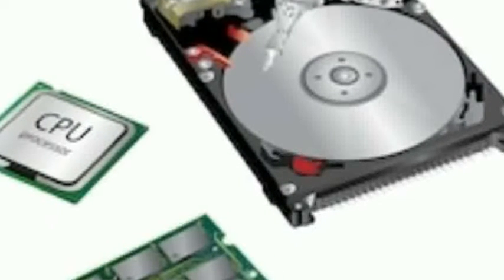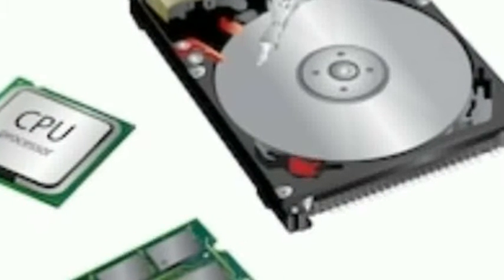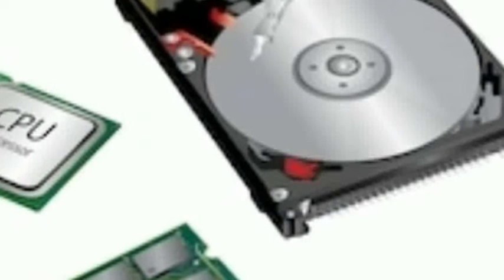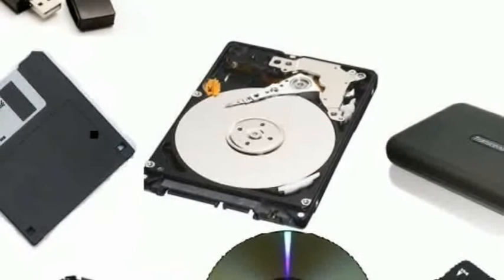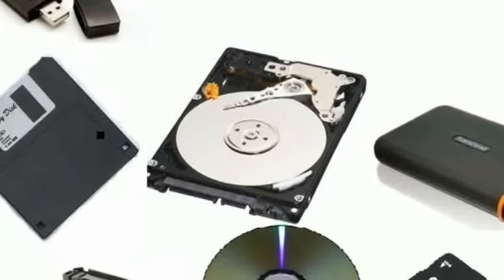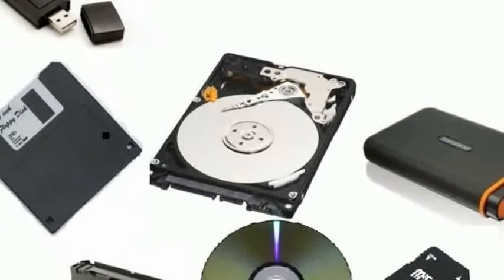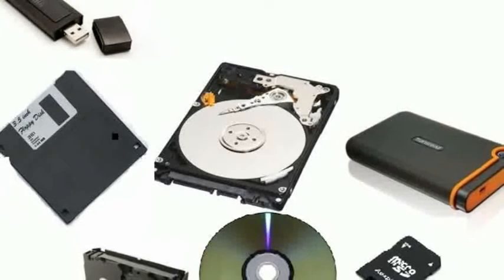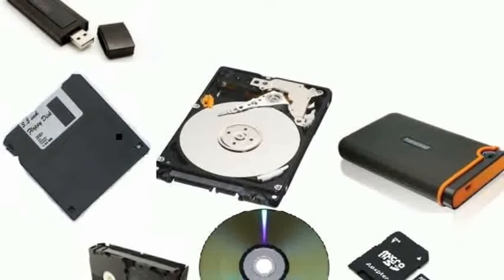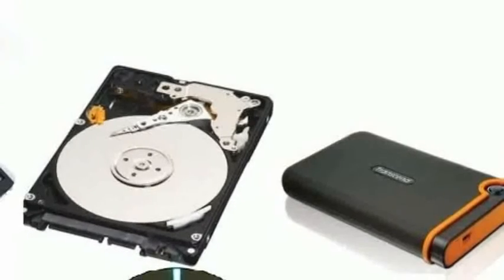CDs are of three types. What are they? First is CD-ROM, then CD-R and CD-RW. CD-ROM is read-only memory. The data is written on a CD-ROM at the time of its manufacture and it cannot be changed thereafter. It can be read by a laser beam as many times as required.